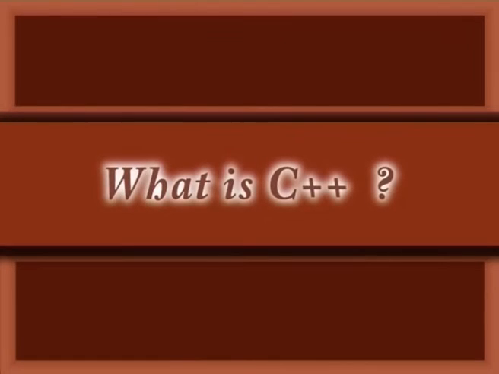Friends, can you imagine that all editors, compilers, databases, communication systems, software packages are developed in which language? Yes, you are right. They are developed in C++. But do you know what is C++? C++ is an object oriented programming language. With the help of this language, any complex real life application systems can be developed.